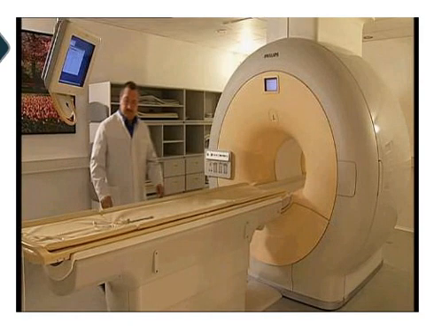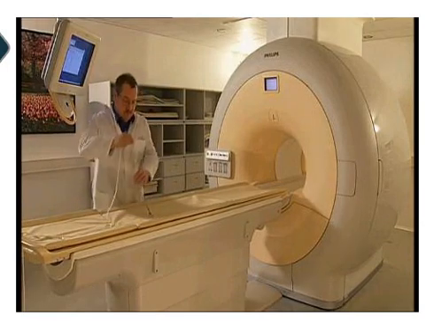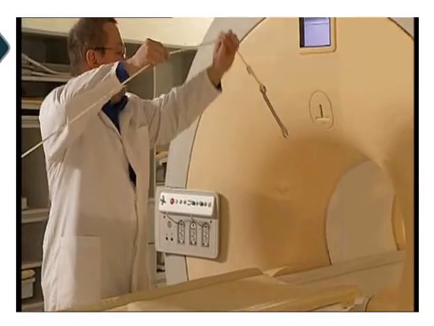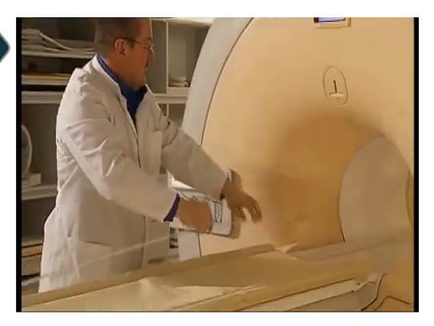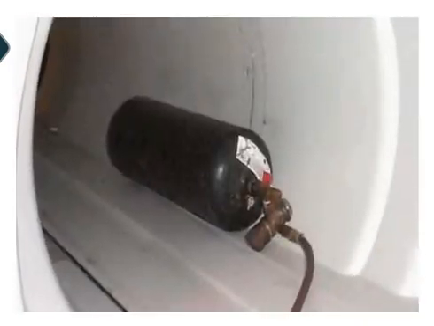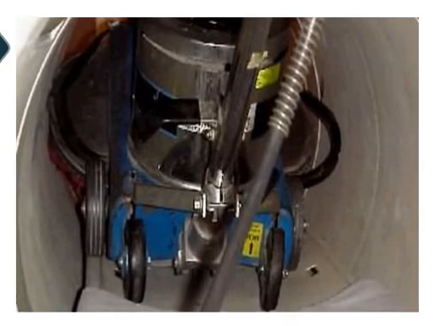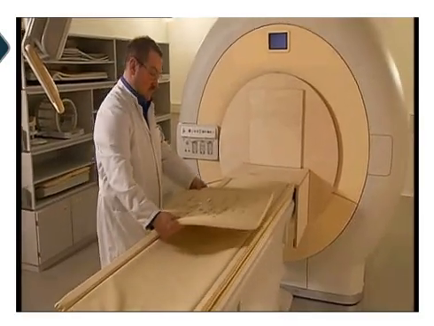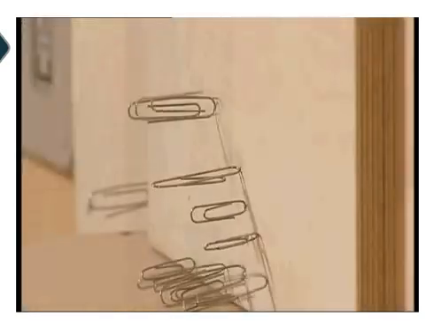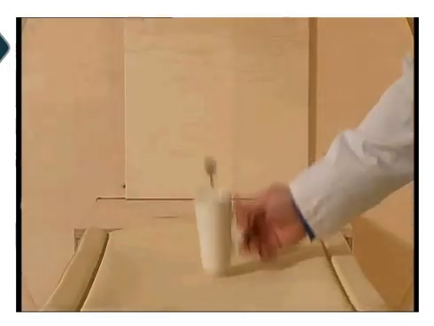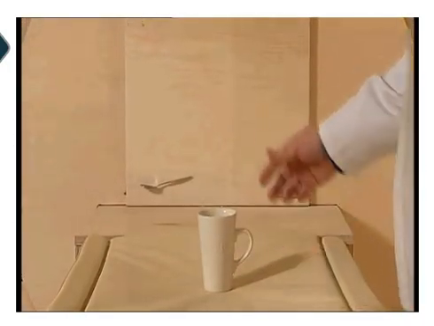Potential hazards. The magnetic field will pull ferromagnetic objects towards the magnet. In this way, a large metal object such as an oxygen tank or cleaning machine can become a missile. Small objects are pulled into the magnet at very high speeds, posing a significant risk. Even a spoon or coins can be dangerous.